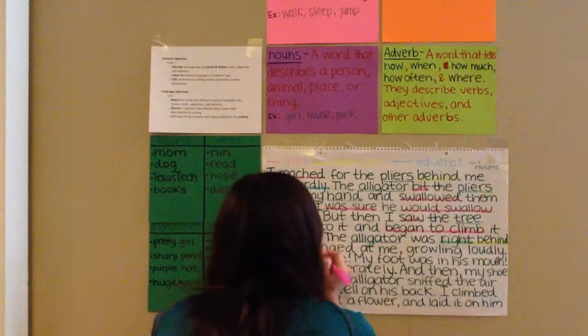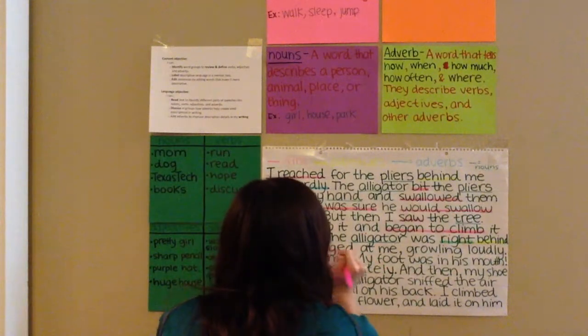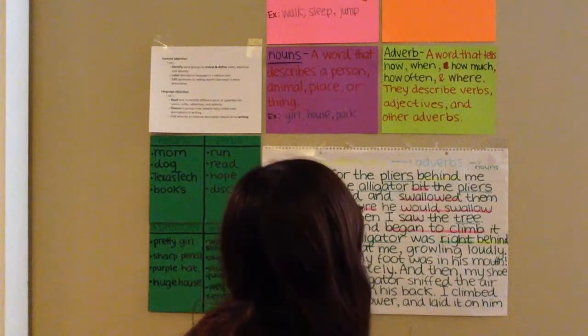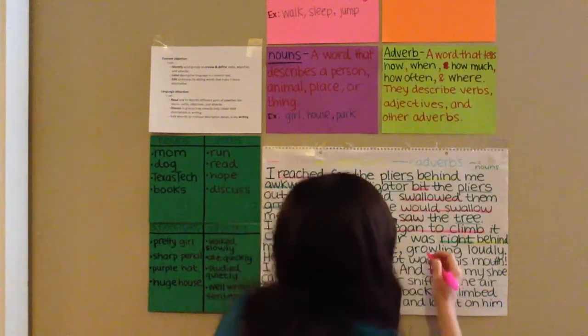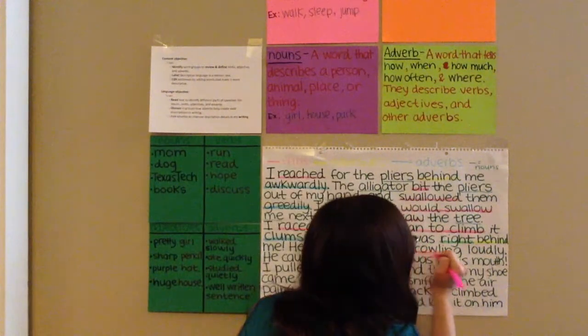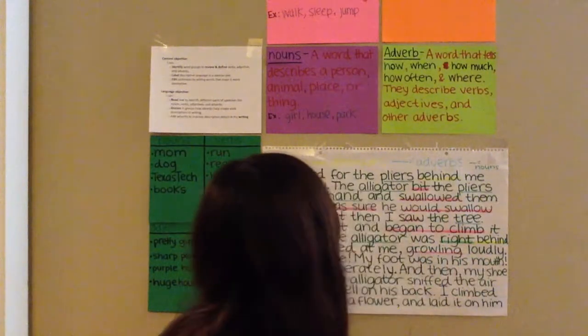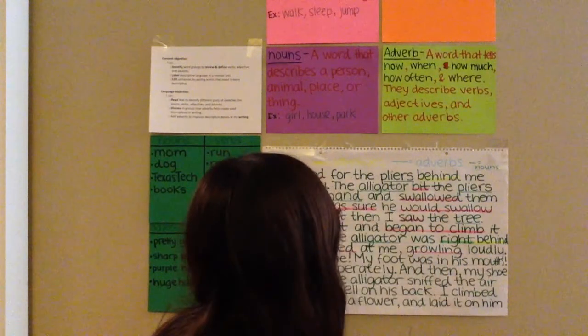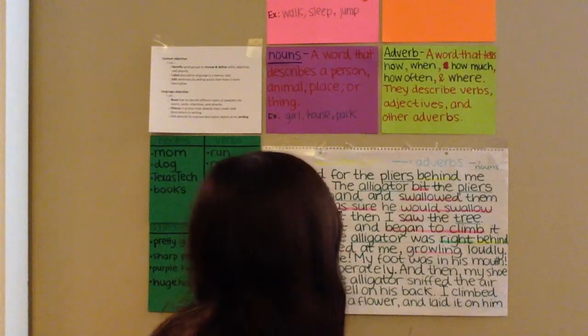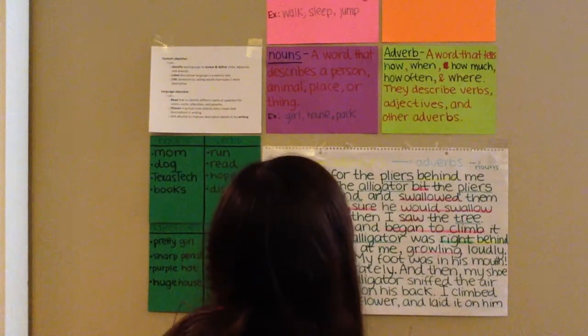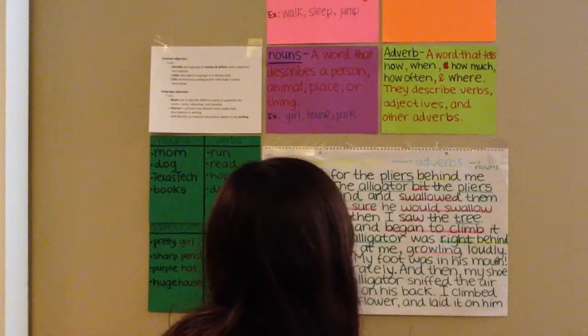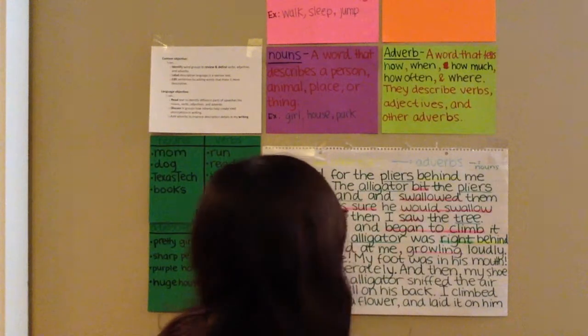Lunged. Okay, good. Do we see any other verbs in this sentence? Growling. Good. Is there any other verbs in this sentence? No, there are not. What about adjectives? No. Good.